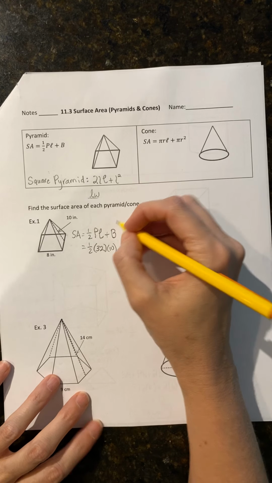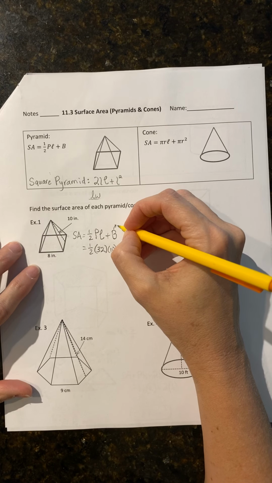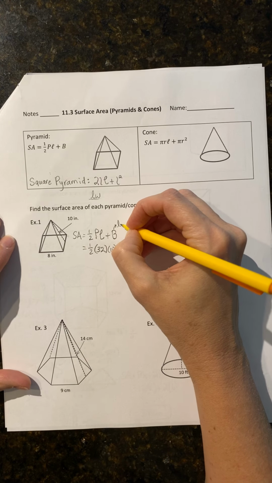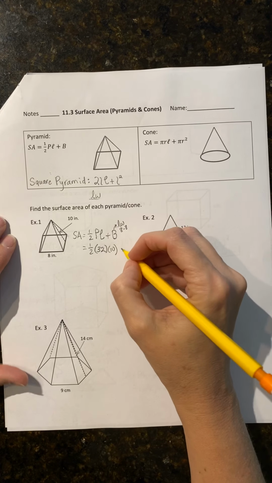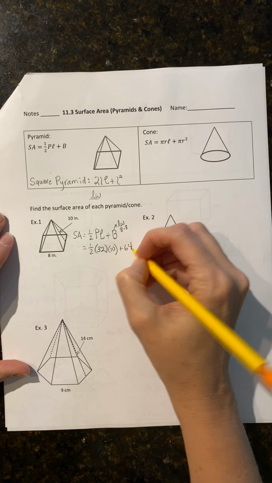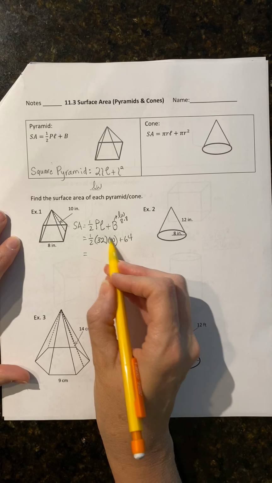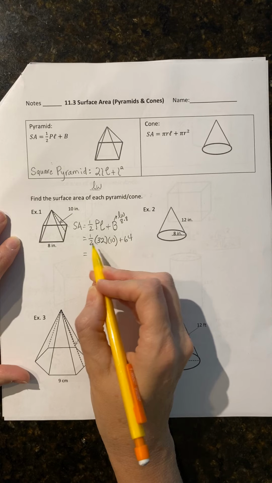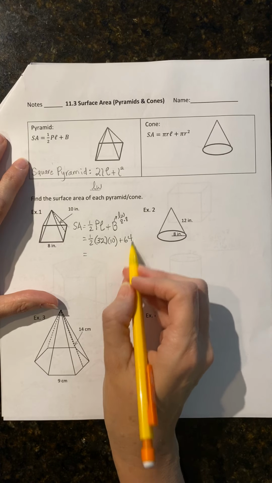And this means area of the base. And since the base is a square, it's either side squared, or you can think of it as length times width, which is 8 times 8, and that is 64. So see, if this question asked you for lateral area, you only need this part. And then total surface area would be that base added to it also.